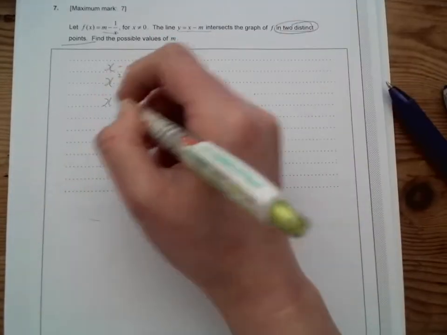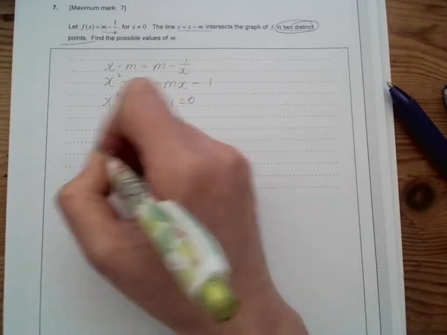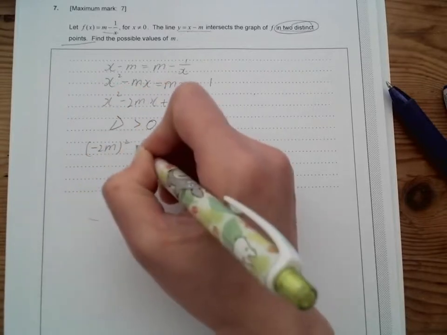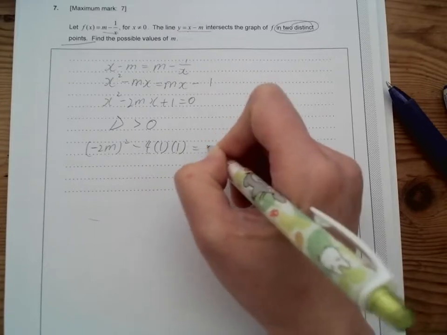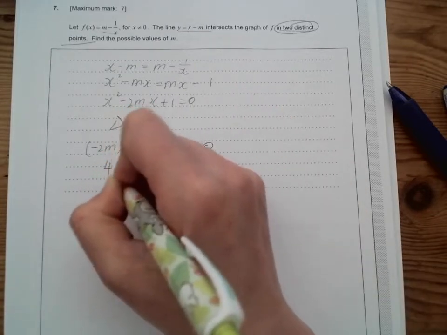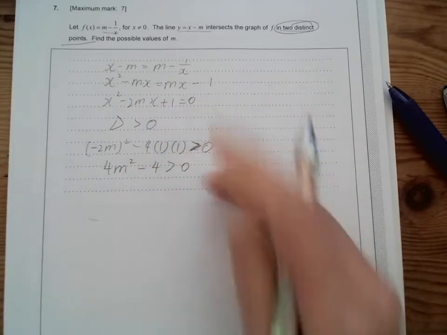Two distinct roots, so the discriminant has to be bigger than 0. So we have negative b, negative m, b squared minus 4ac has to be bigger than 0. Alright, so we have 4m squared minus 4 bigger than 0.